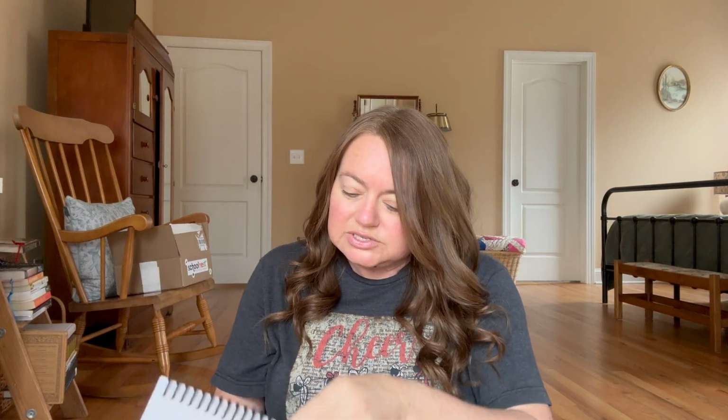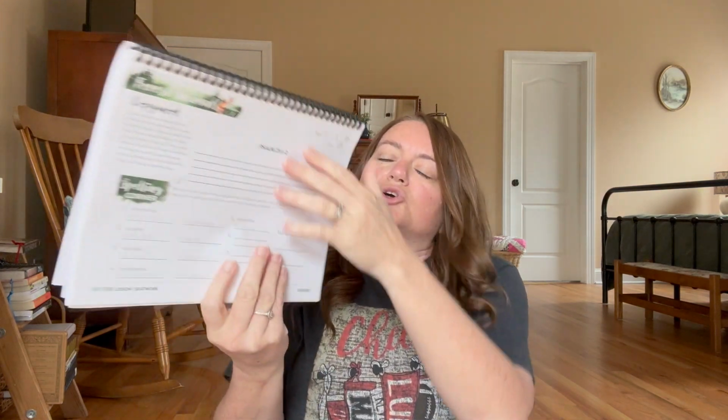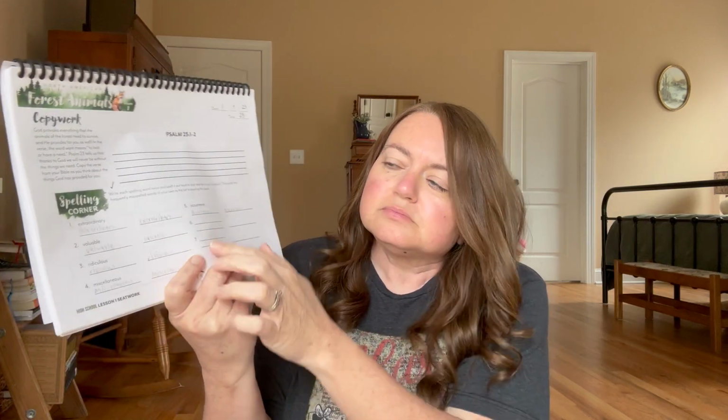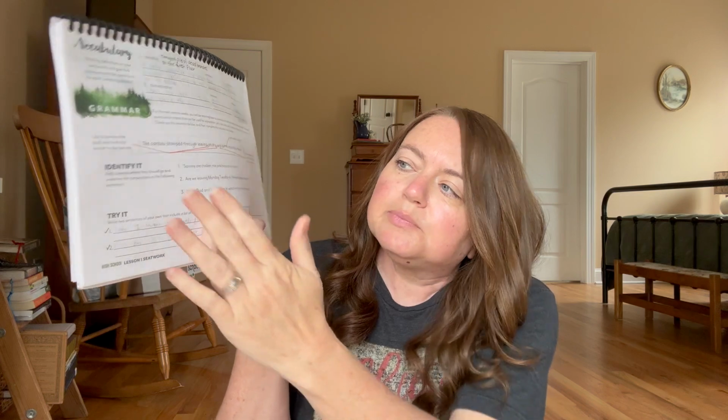So if you've never seen a Seatwork journal, you do have a space for copy work. We usually do not copy the verse. We just read it out loud together. It has a place for the date and time. You work on spelling words. And then you have your vocabulary, which comes from the lesson, and then you have grammar. And so it kind of gives them a little blurb about what to do. It gives them an example. They identify it, they try it out. That's usually what it looks like.